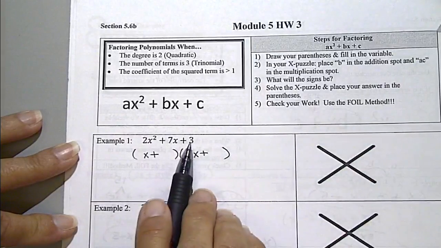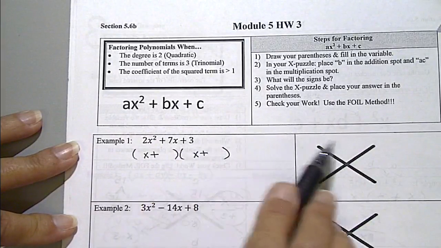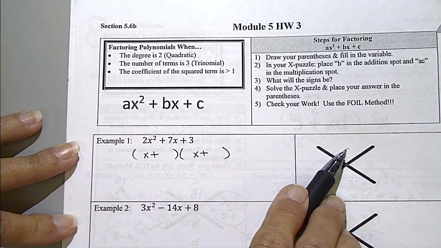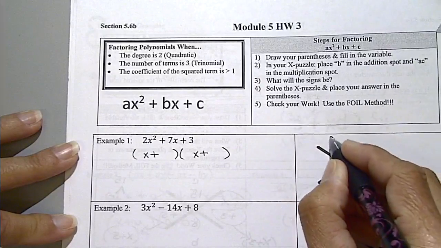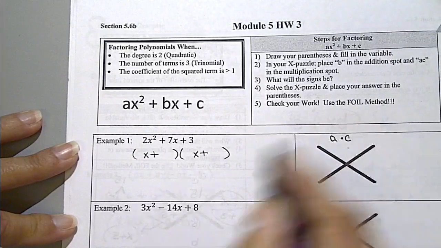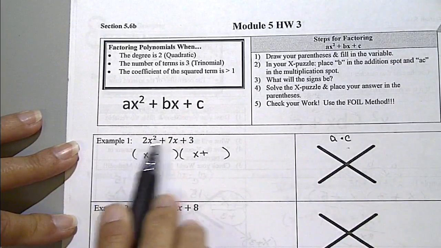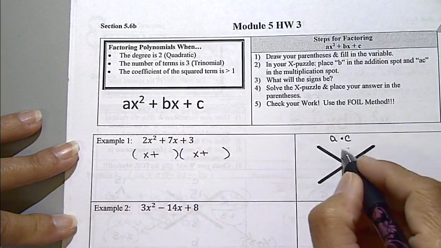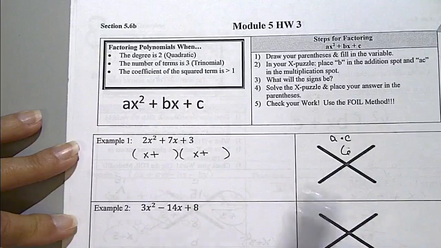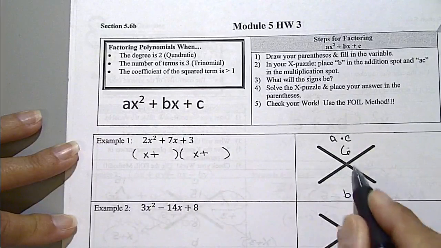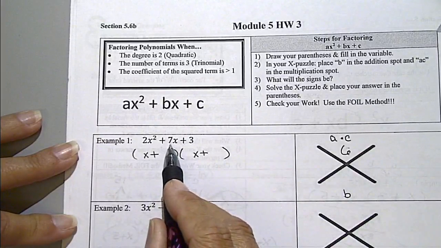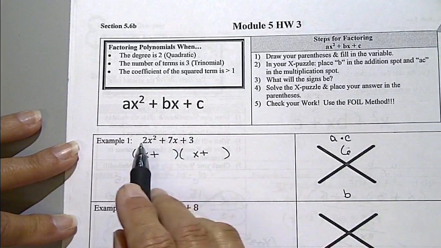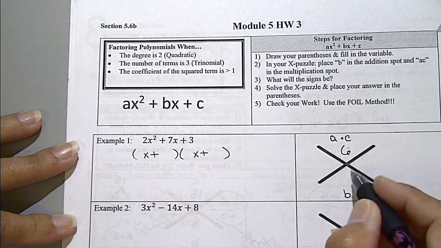Now we go ahead and do this. Instead of putting the c term at the top of your X puzzle, what you do is you put a times c. You say a, which is 2, times c, which is 3, and that's a positive 6. B is still what goes down here. That's the coefficient in the b term, the middle term. Remember, we have a, b, and c terms, so we've got a 7 here.